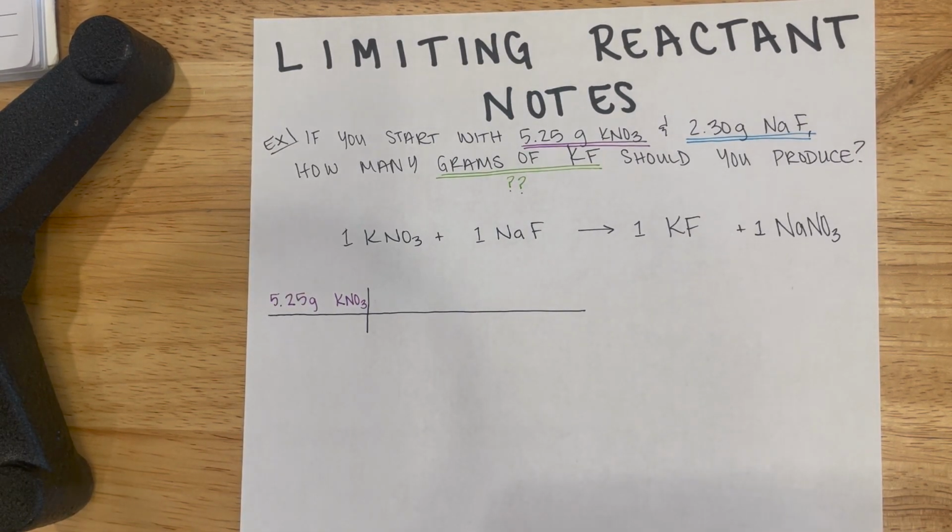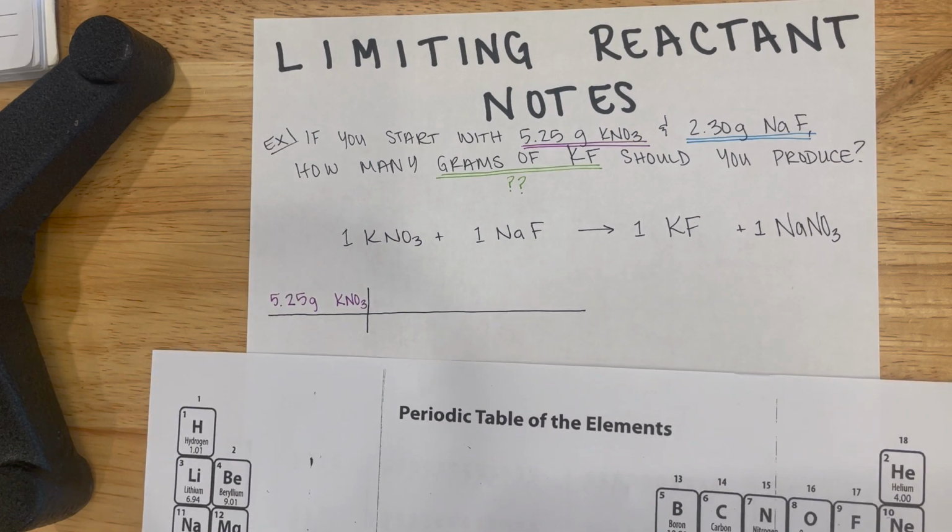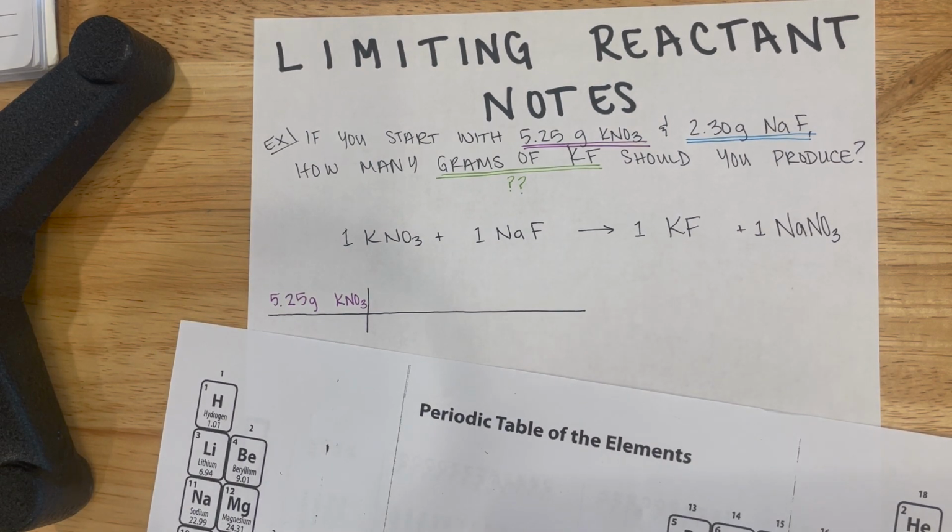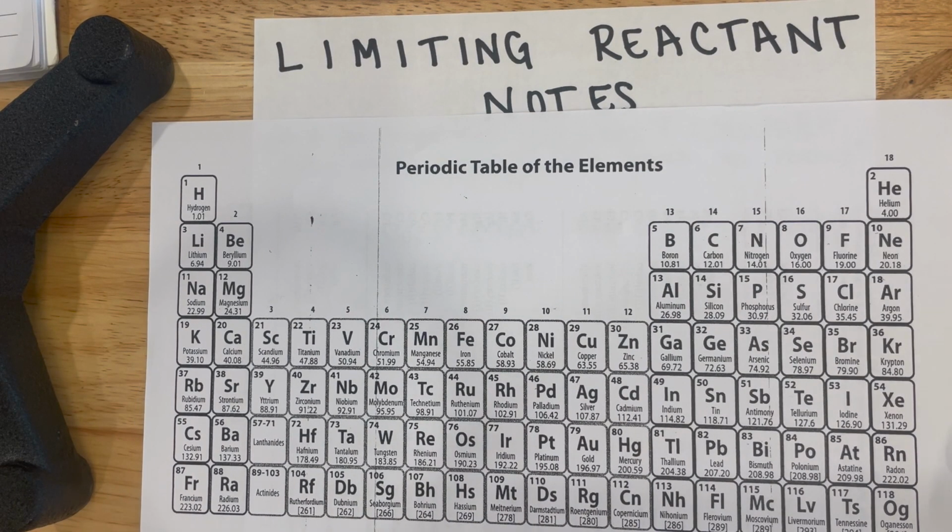So, if we go ahead and use our periodic table, we're going to need to add up, to go from grams to moles, our molar mass. So why don't you take a second to do that? Find the molar mass of potassium nitrate.